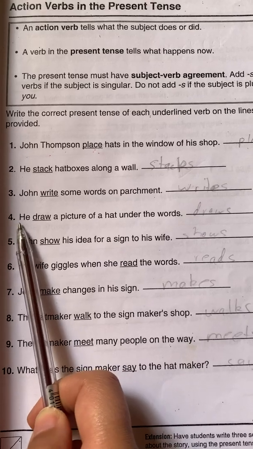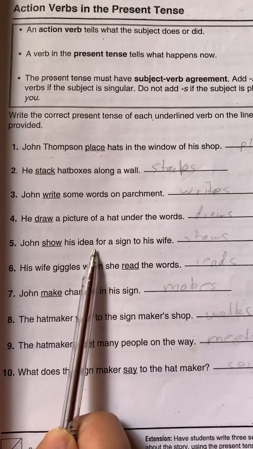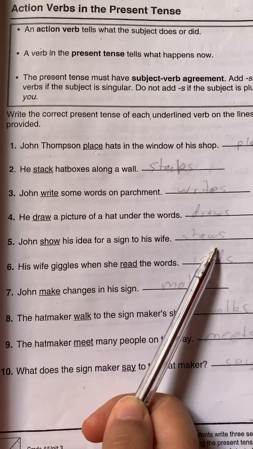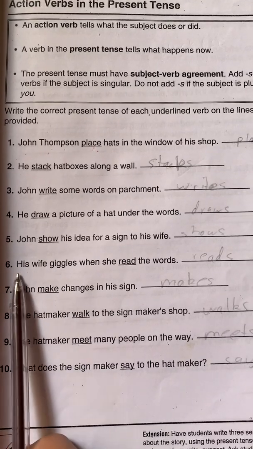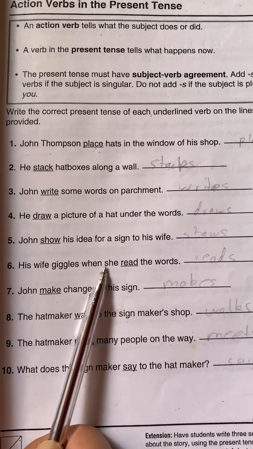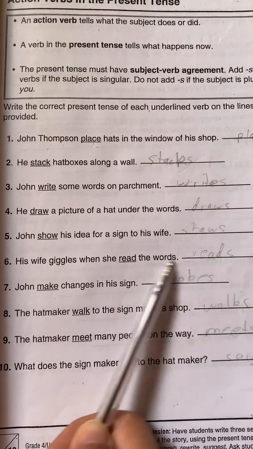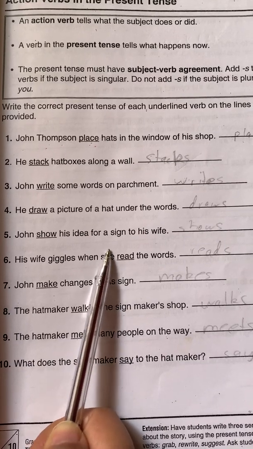It's only one, singular. John showed his idea for a sign to his wife. Shows, because it's only John. His wife giggles when he reads the words, because she, the subject, is singular.